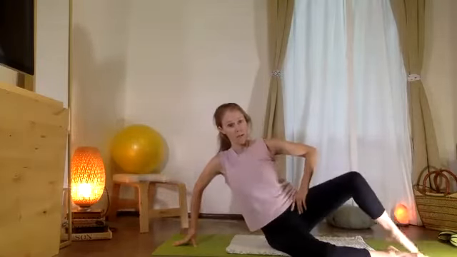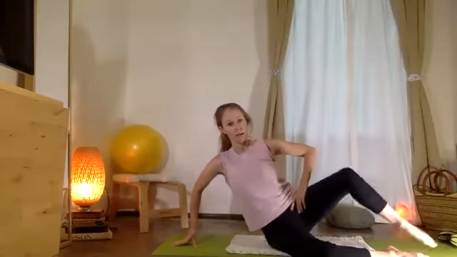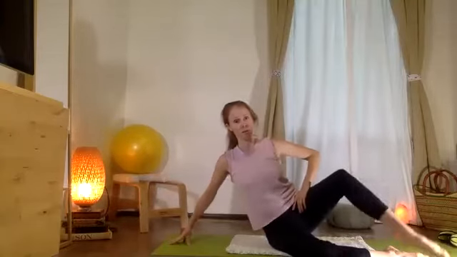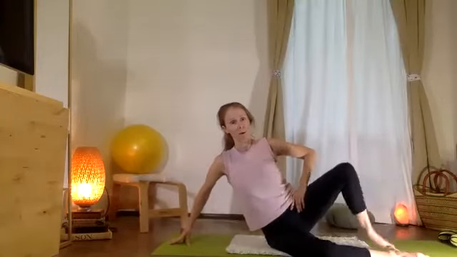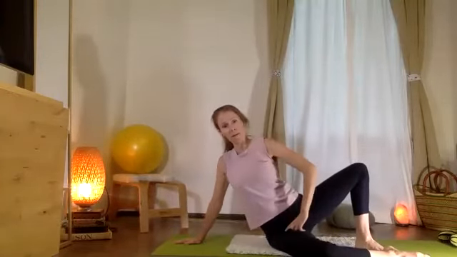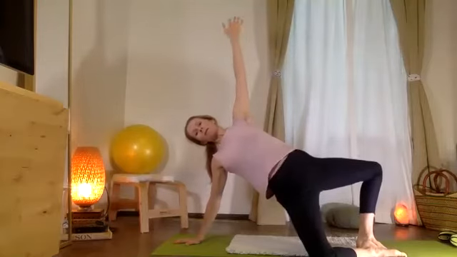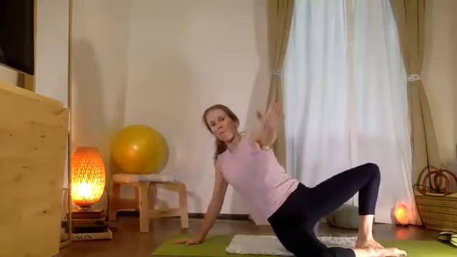Take it forward, take it back. 5 and 4 and 3 and 2 and 1. Hold the leg back. Now from here, let the hip open. You're going to press with the bottom arm, press with the bottom thigh. Exhale, lift the pelvis. And we'll come right back down.